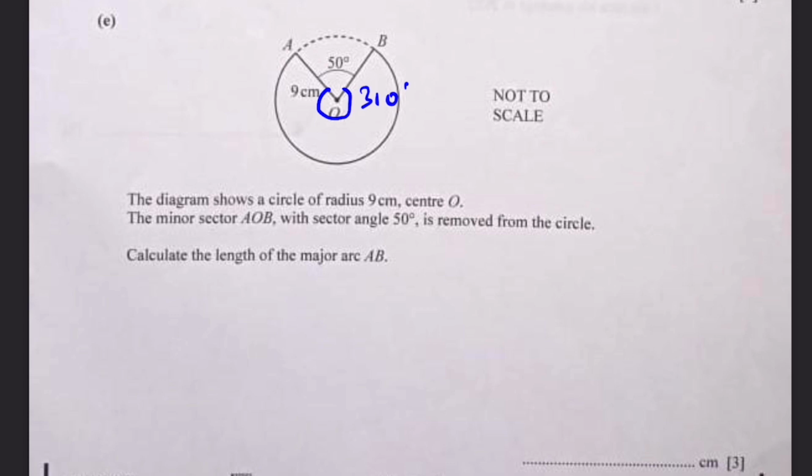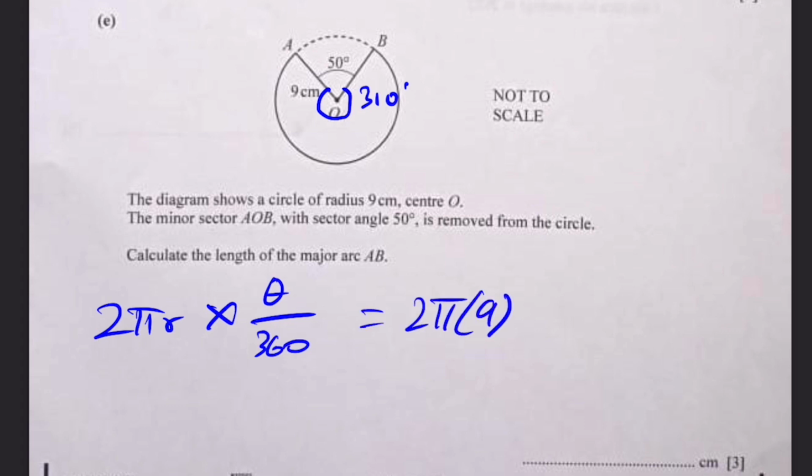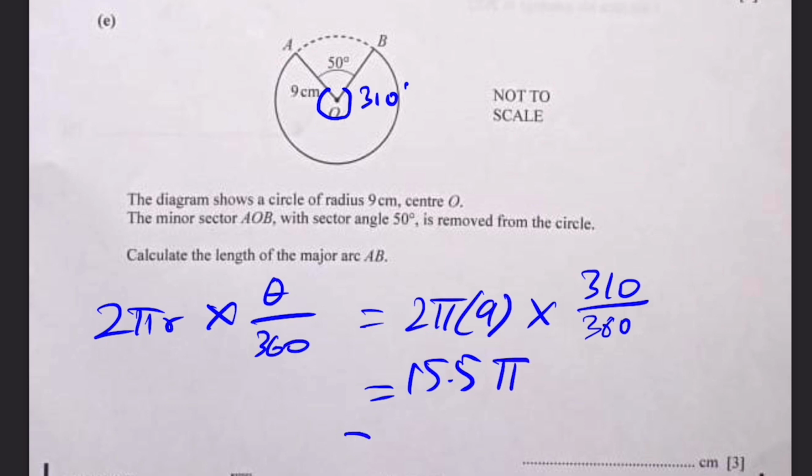Now, the arc length, major arc by the way, that means it's a larger arc, that'll be 2 pi r into theta by 360. Theta is the angle and 2 pi r is the circumference. So 2 pi into 9 multiplied by 310 by 360, right? That would be equal to 15.5 pi. And then you can use a calculator to do this.